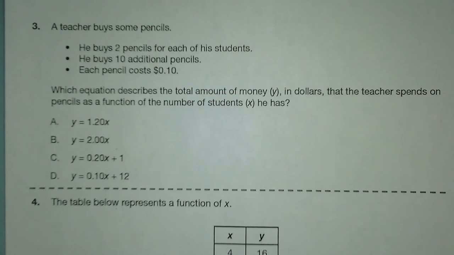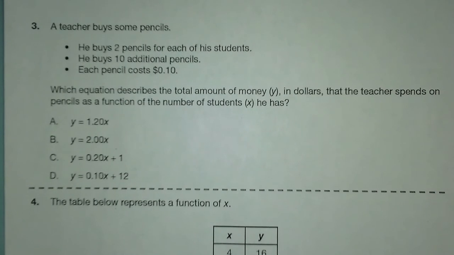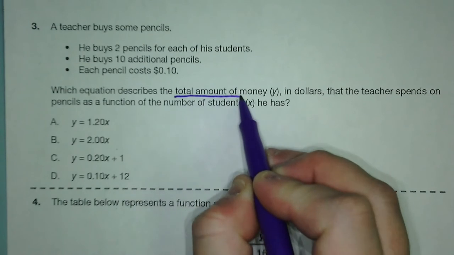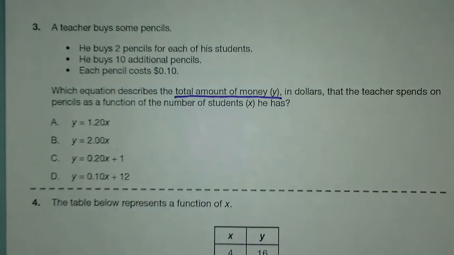Which equation describes the total amount of money Y? Okay. As I always say, it's very, very important to take note of what the variable represents. Like these Keystone questions, the way they're designed, you need to pay attention to that kind of detail to get these questions right.